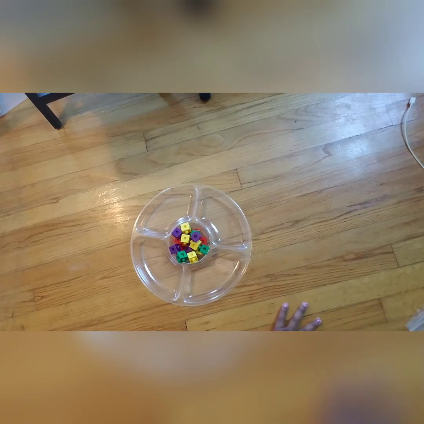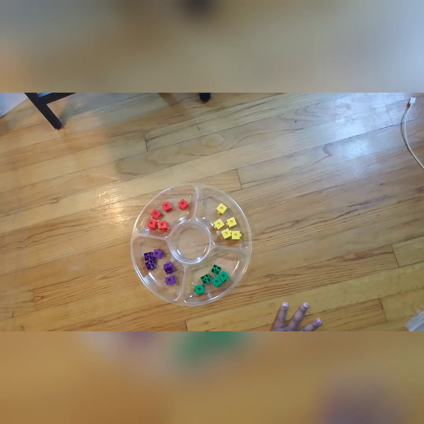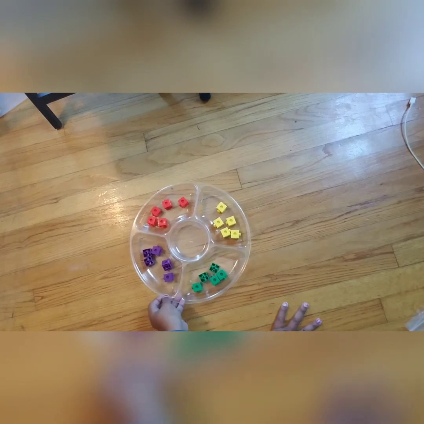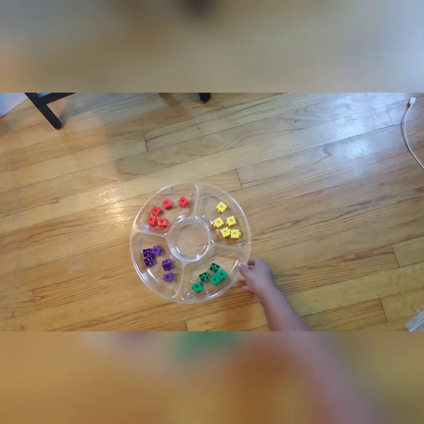And what you're going to do is have your child sort the colors. This is a math skill that we teach throughout the school year, and we want them to be able to sort by one or more attributes. So this is one attribute. They sorted by color. All right.